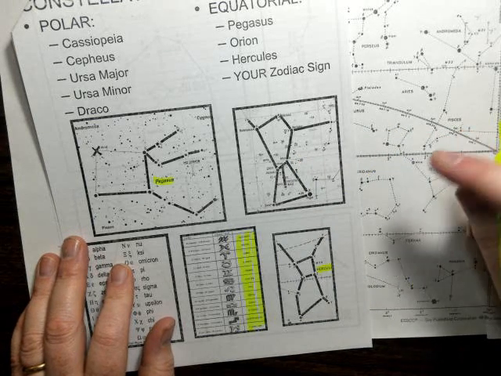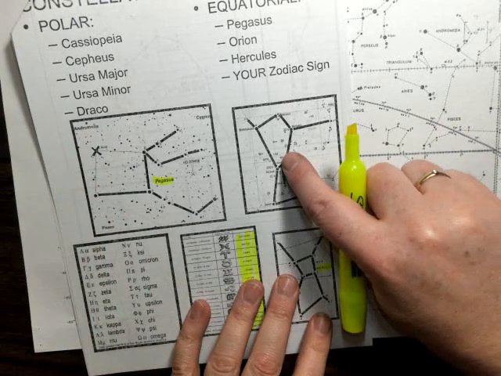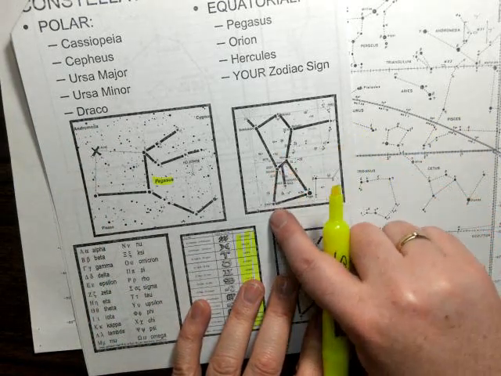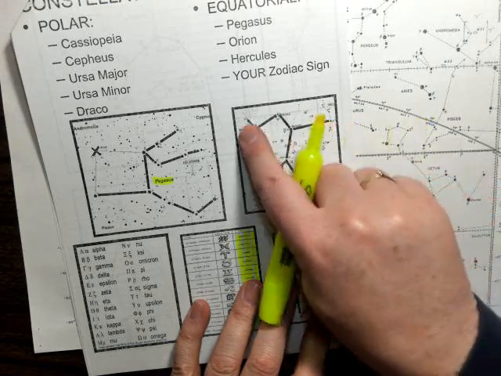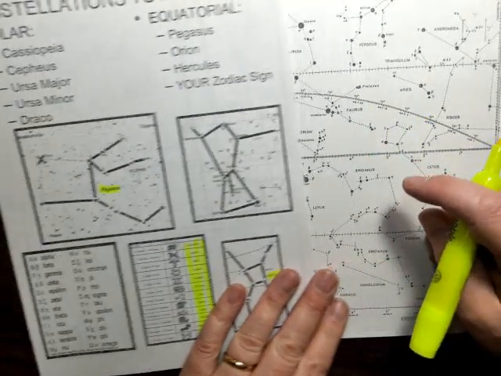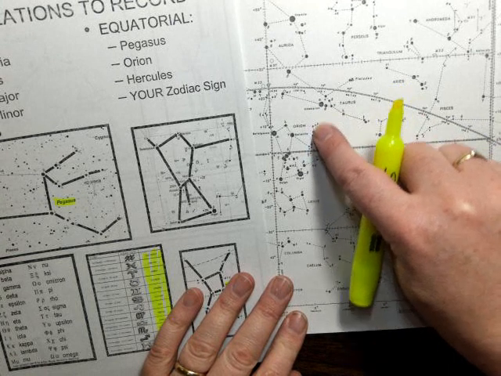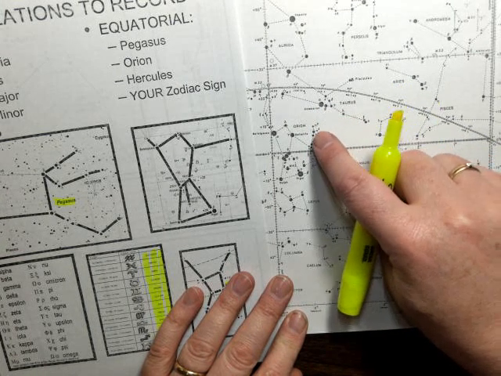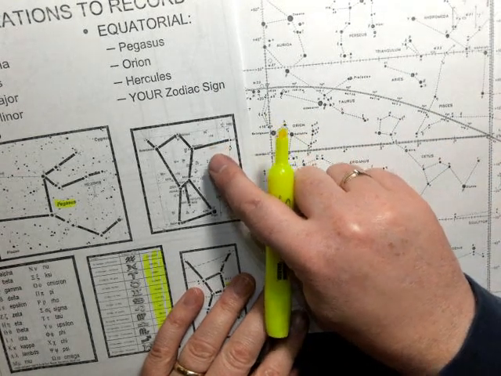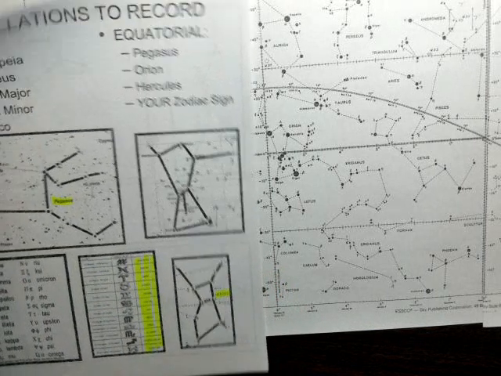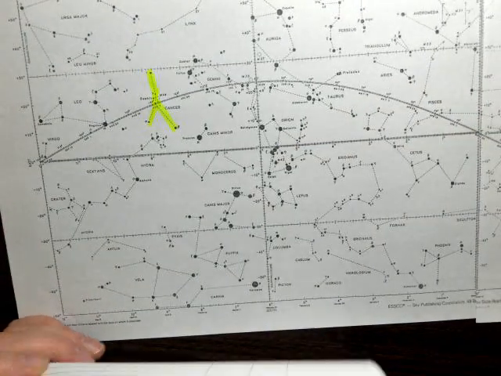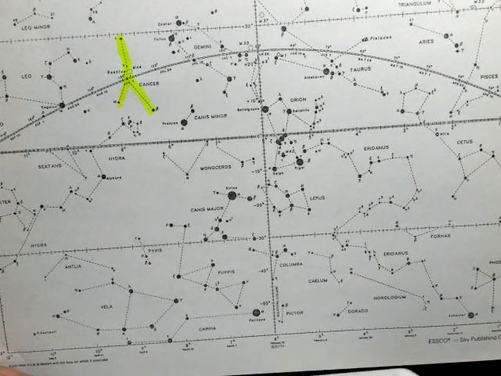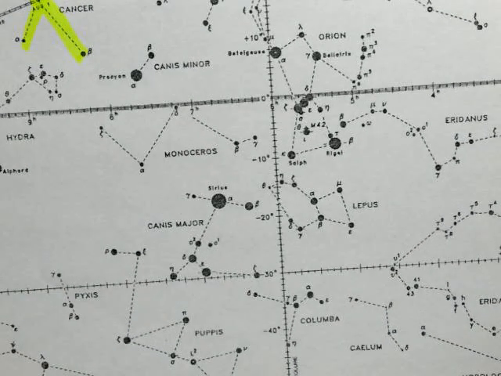Orion. And Orion, it's his sword, belt, coming down for his legs, his chest, one arm's out and one arm is up. So notice there are other stars that they show here. I only want you to do the ones that I have highlighted on mine. So it is right near the equator, which means some of these stars are going to be northern and some of them will be southern.